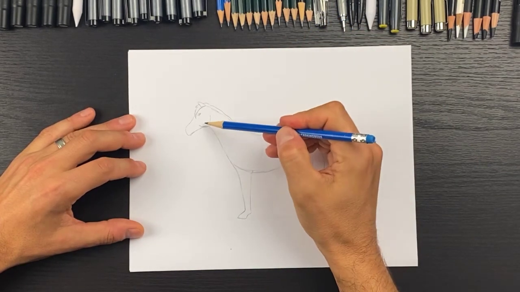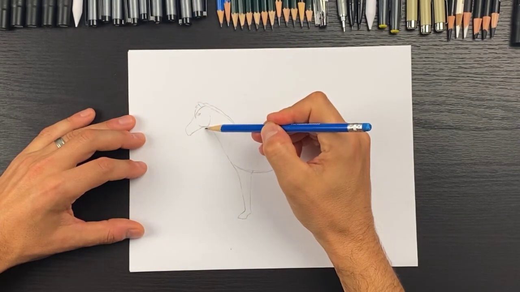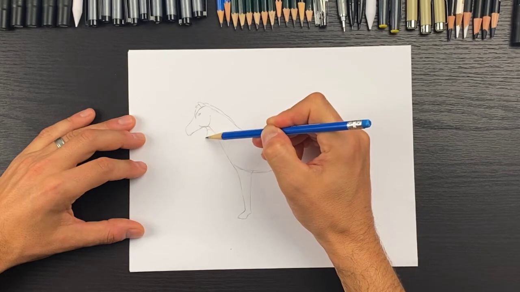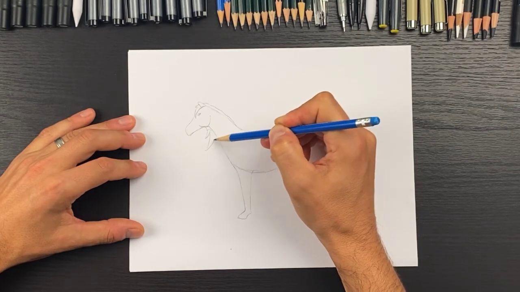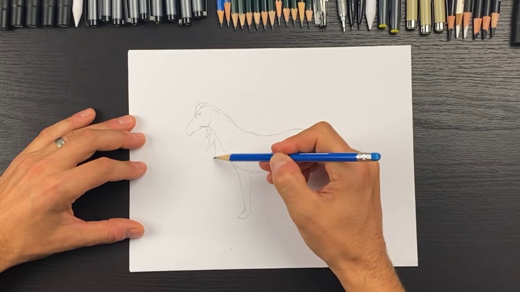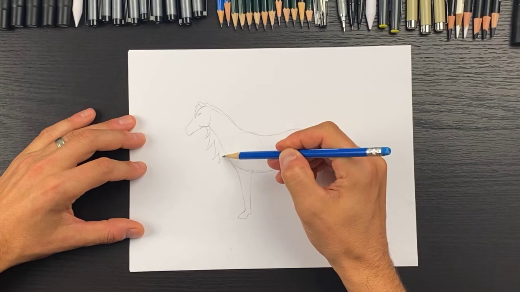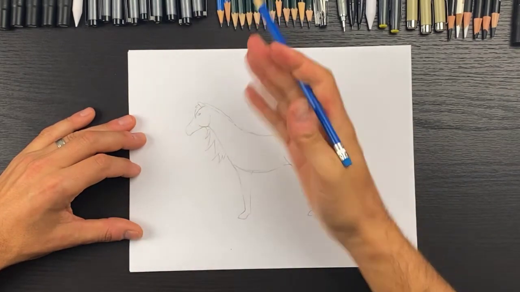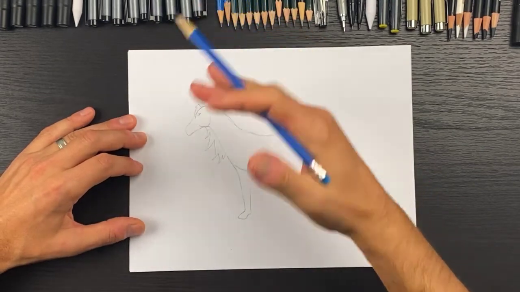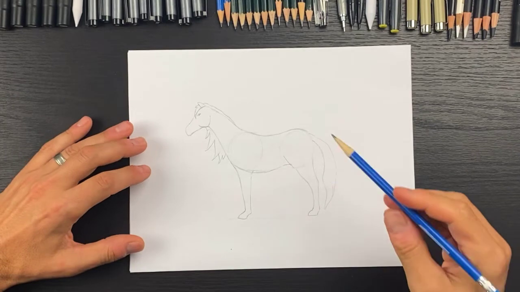And then on the other side, the hairs on the other side, we'll have this kind of hook forward like this, and we'll come down like that. There we go. We got some hair folded over to the other side of the head on the back side. Okay, that looks pretty good.